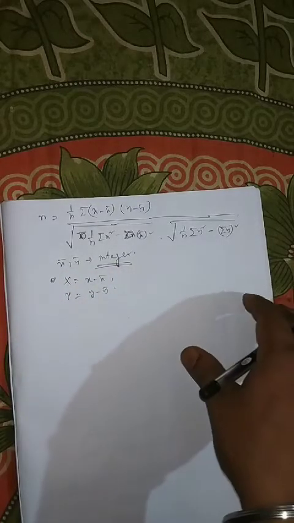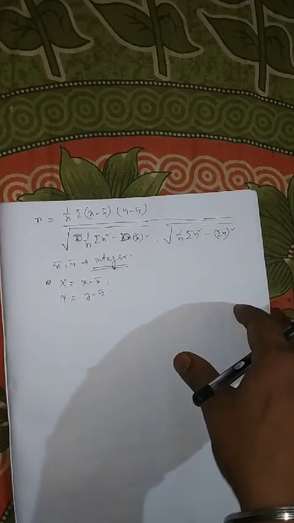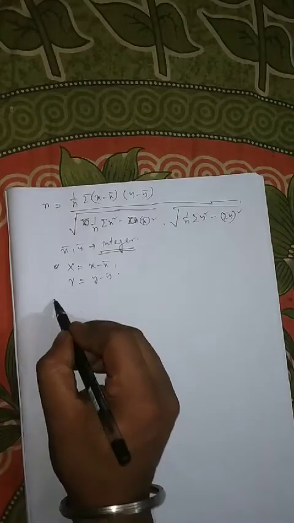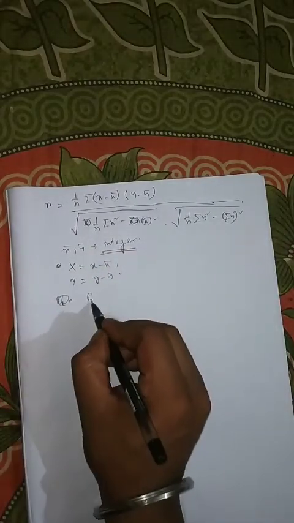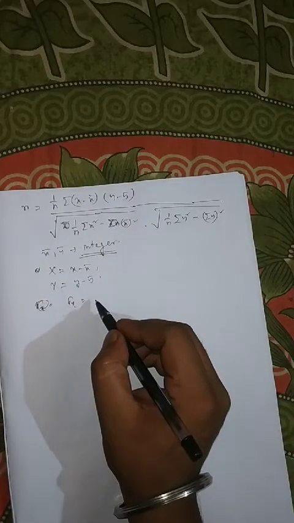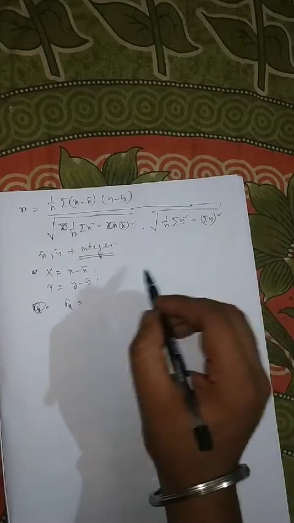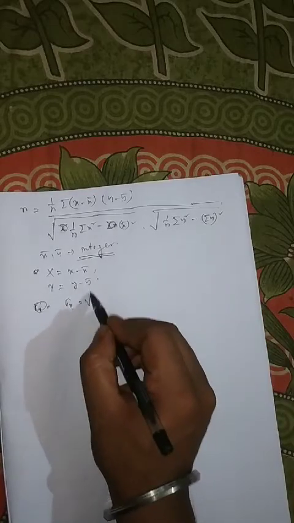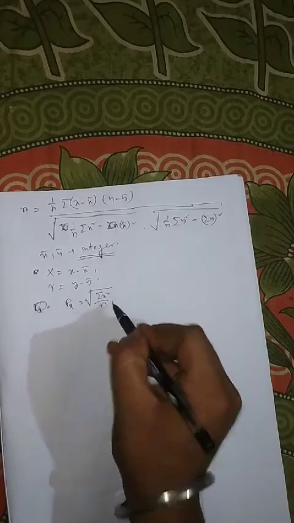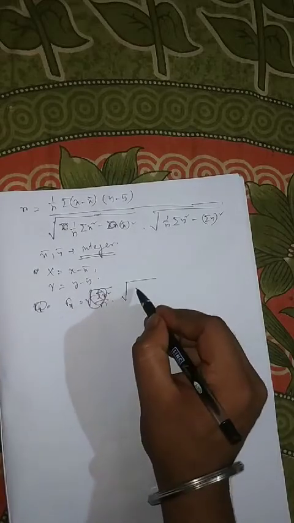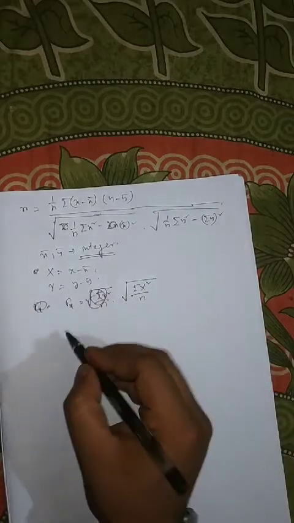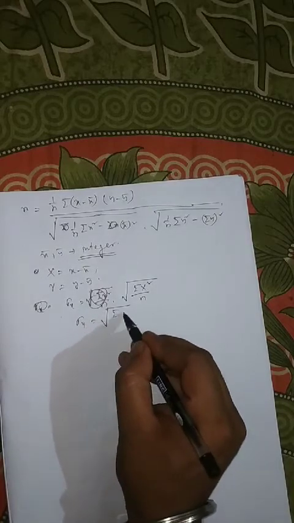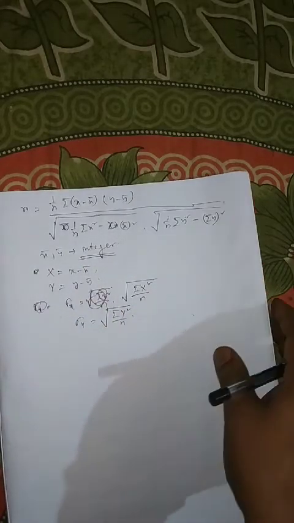Then sigma x will be root under summation x minus x bar whole square by n, that is root under summation capital X square by n, and sigma y will be root under summation capital Y square by n. We can simplify this form.